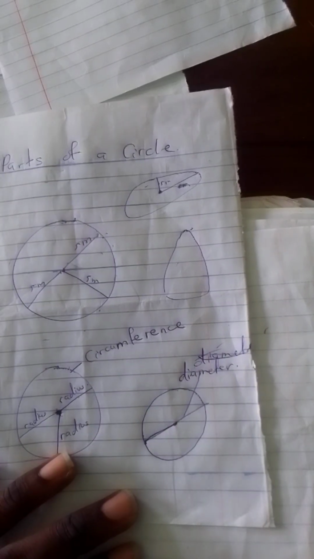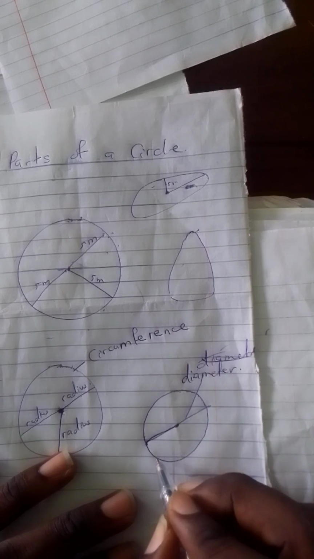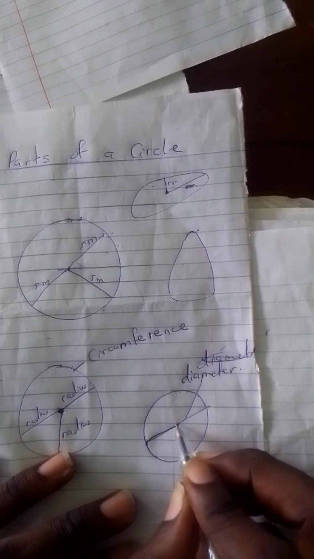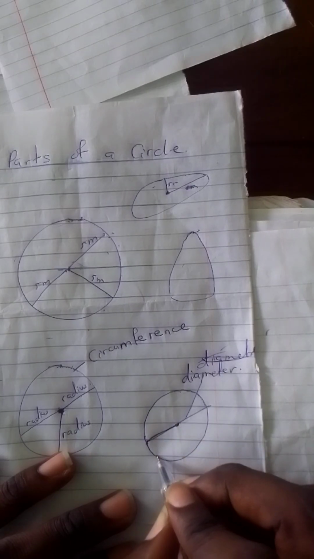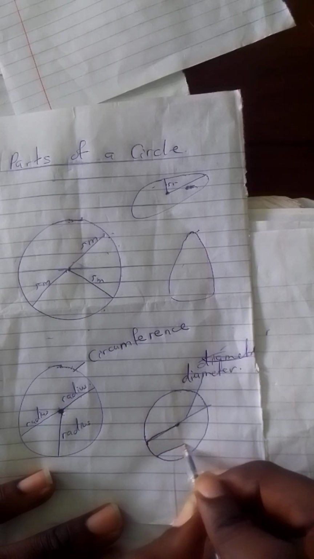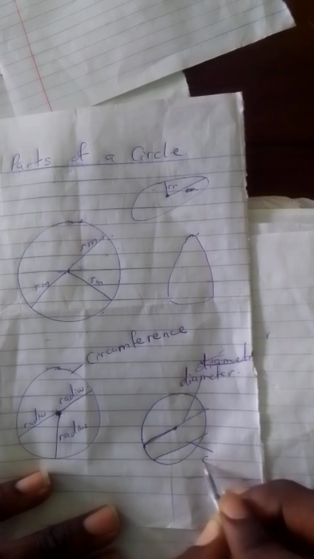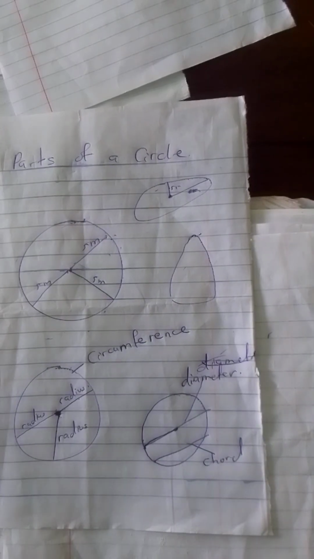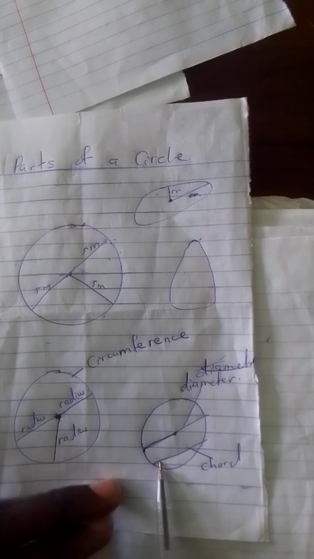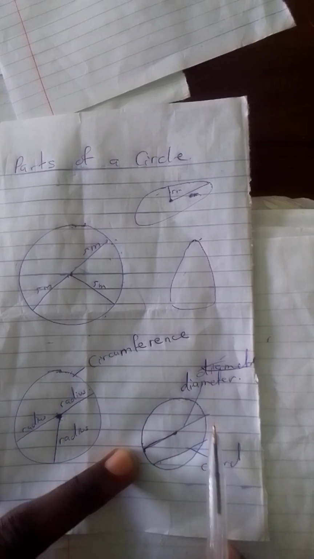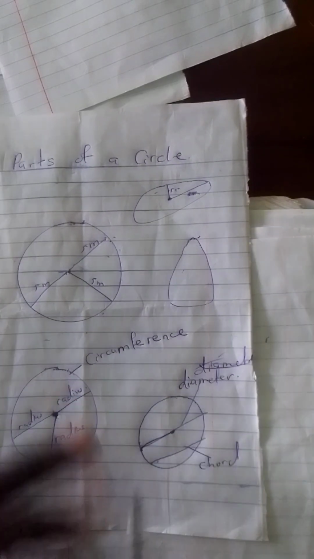Now, if you have another line moving from one side of the circle to another side, but it's not passing through the center, it is called a what? It is called a chord. So know that the two lines are moving from one part of the side to another side, but one passes through the center, the other does not.